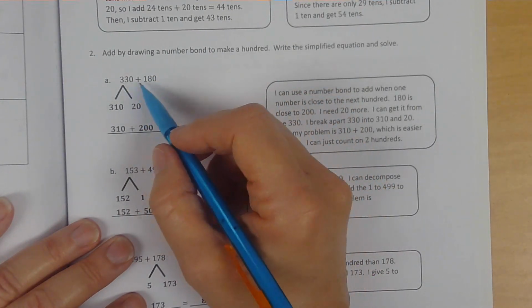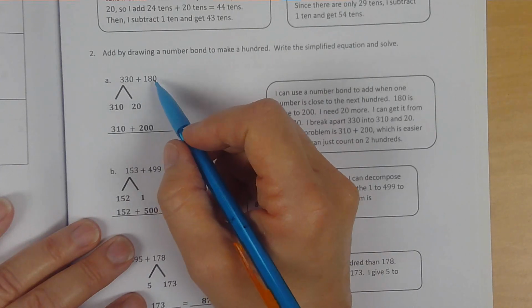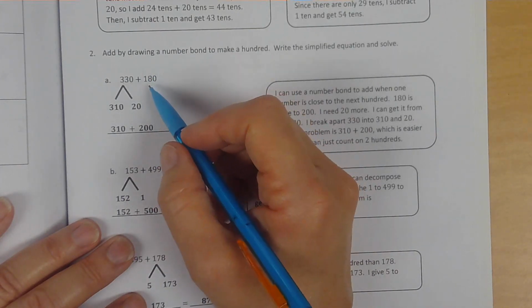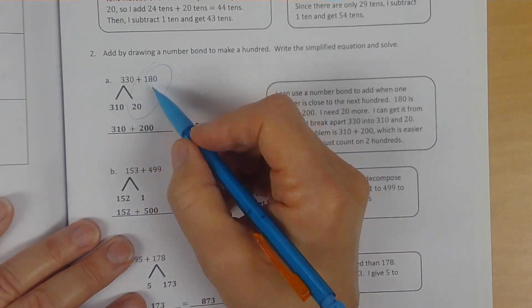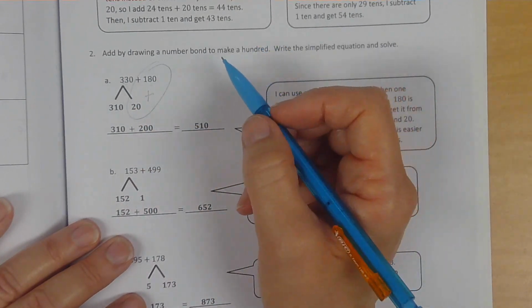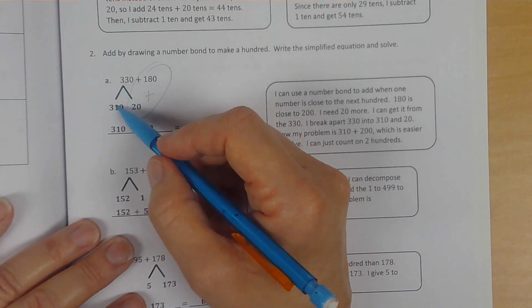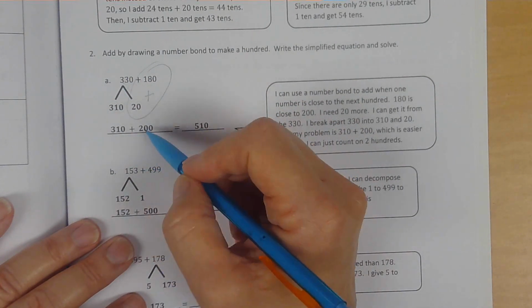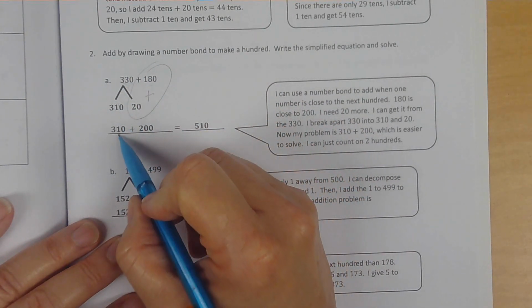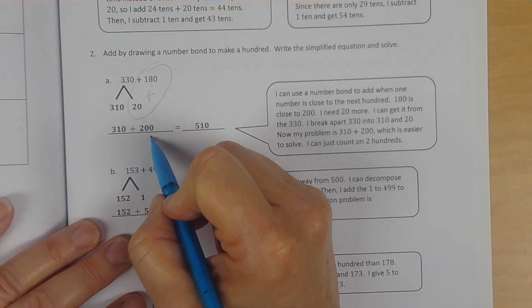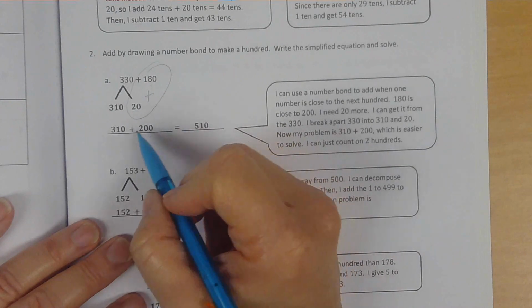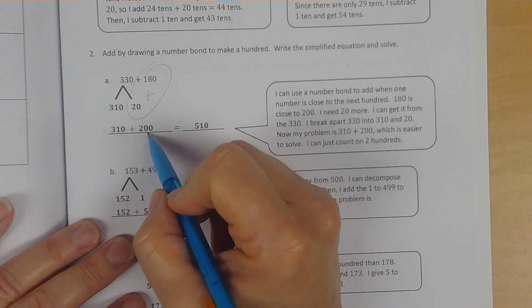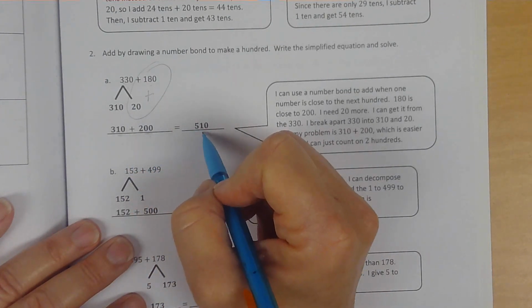So 330 and 180. 80 is pretty close to the next 100, which is 200. So if I take 20 out of here and add those two together, I have 310 left over here. And then I put those numbers back together. 310 plus 200. 300 and 200 is 500. And then the tens, because there's nothing to add.